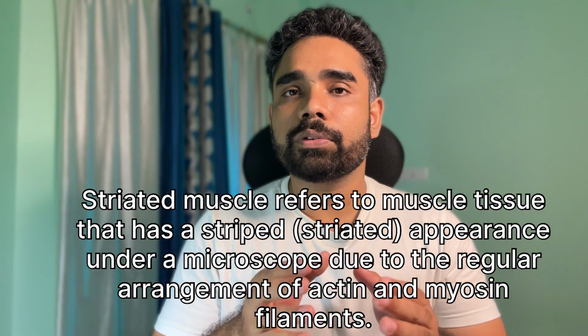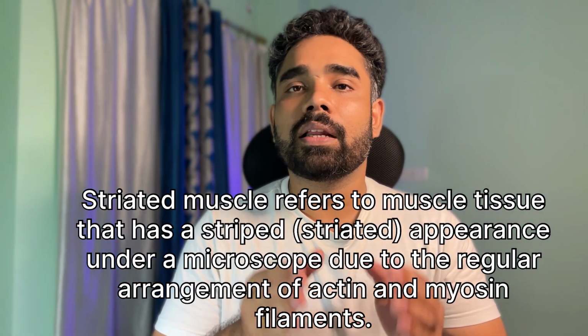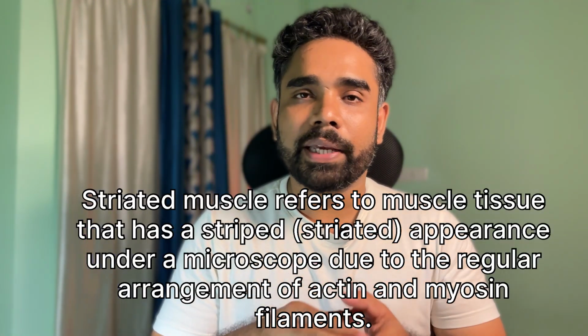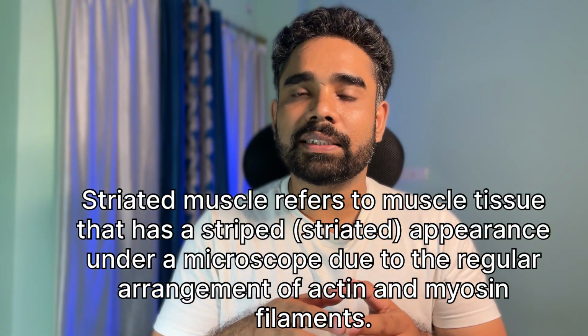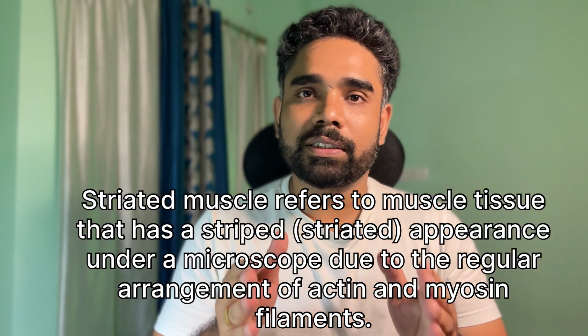So now what is striations, or why are these muscles called striated? Muscle tissues in which the contractile fibers are arranged in parallel bundles, and under the microscope different regions are seen as stripes. So that's why these muscles are known as the striated muscles.